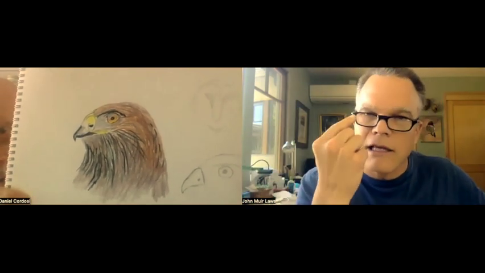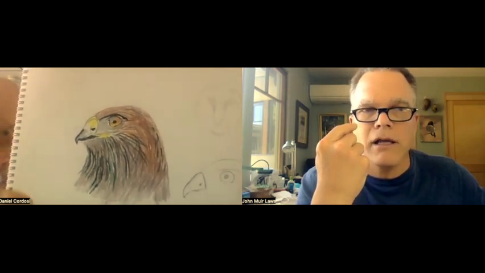Thank you for sharing that. And let's check this dude out. You did see this, didn't you? Yes, I can. And the way you handled the eye on this, I like that kind of color gradation within a little bit of lighter color right around the pupil. Yep. That's a really wonderful raptor eye.